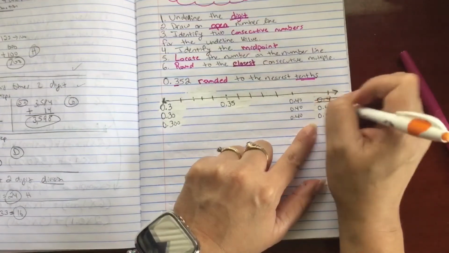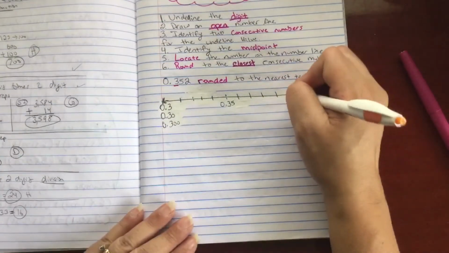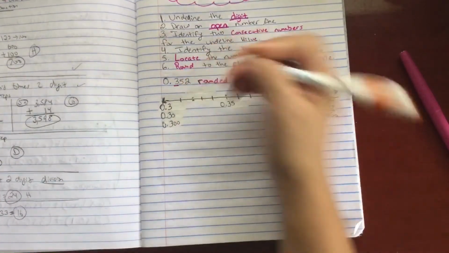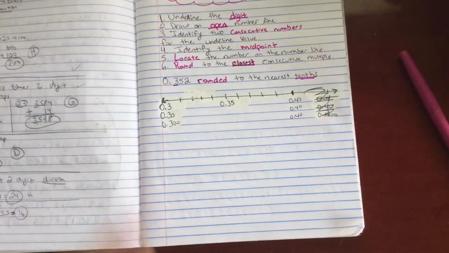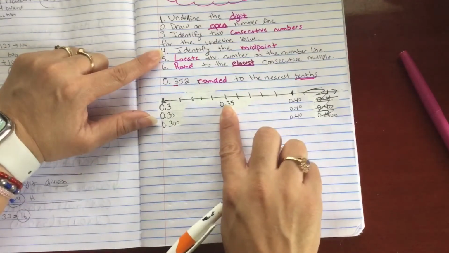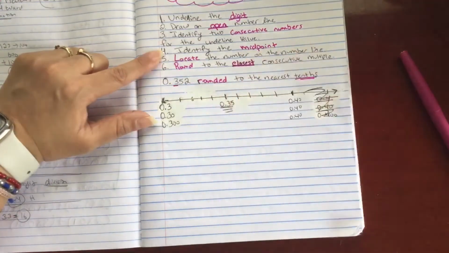So I could erase this. I don't need it. Okay, it was too big, which is perfectly fine, because sometimes you make your number line a little bit bigger, and I don't want my spaces to be way too big, so that's why I just deleted that part. Okay, now we have to identify the midpoint, which I did. This is my middle, right? This is my midpoint right here, 0 and 35 hundredths.